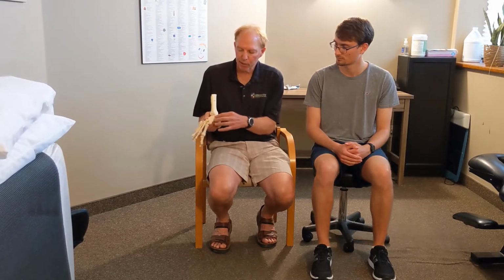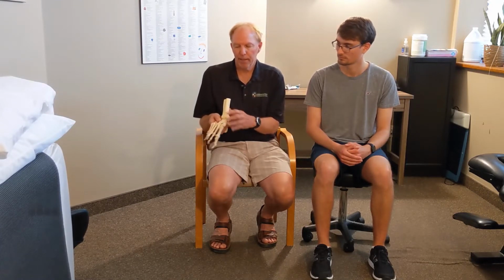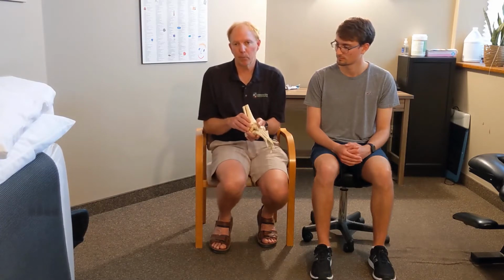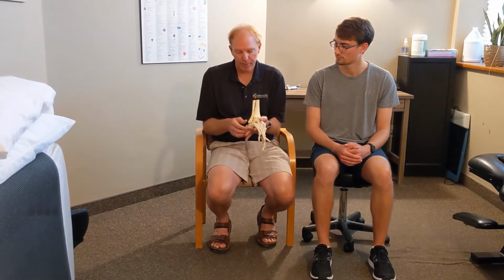So you can see this joint is a lot bigger. The ligament is a lot tighter, so it's much more difficult to roll your foot in that way. That's why inversion sprains can go this way. It makes up about 85 to 90% of the ankle sprains that we see.